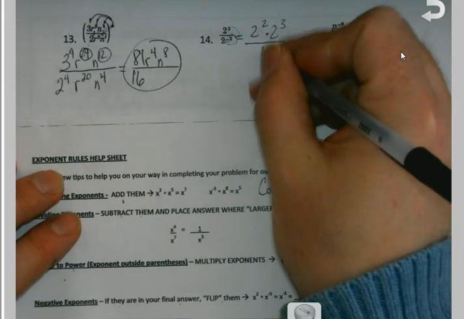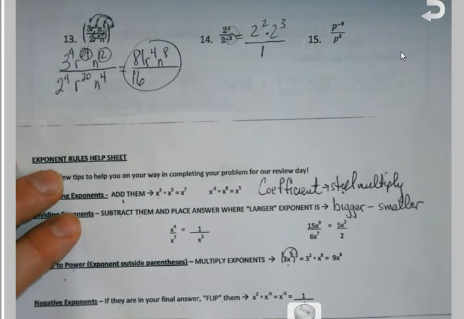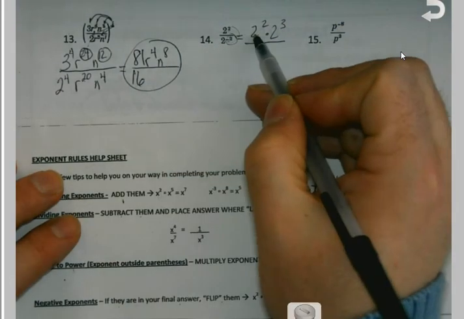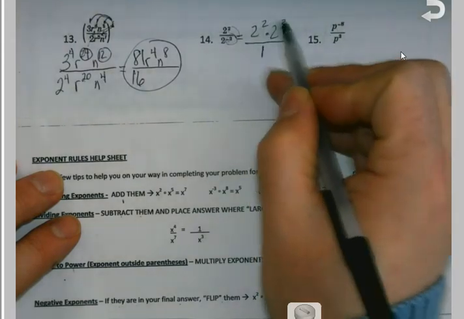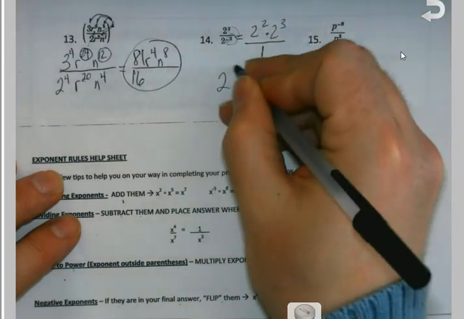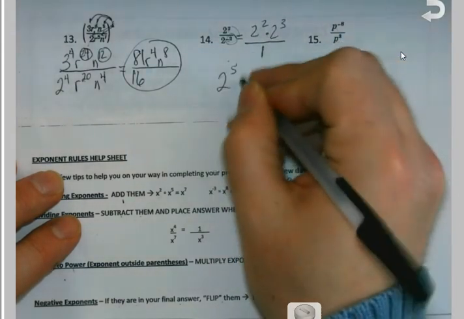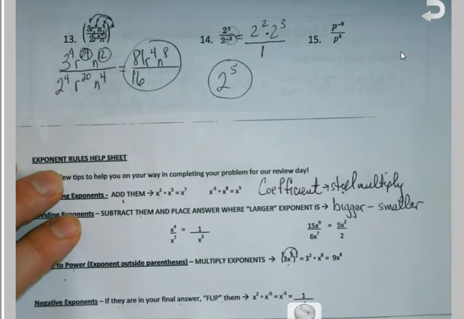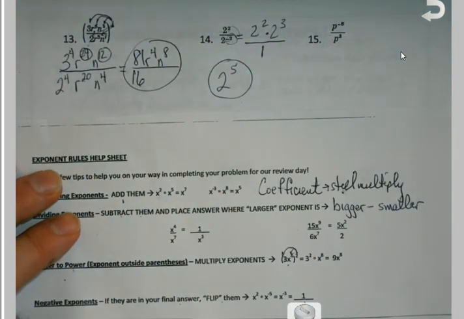And then if I got nothing left down here, I can always just put a 1. So 2 to the 2 plus 3, since I'm multiplying, it'd be 2 to the 5th. And I get my answer. If you wanted to punch that in the calculator and get the number, you could.